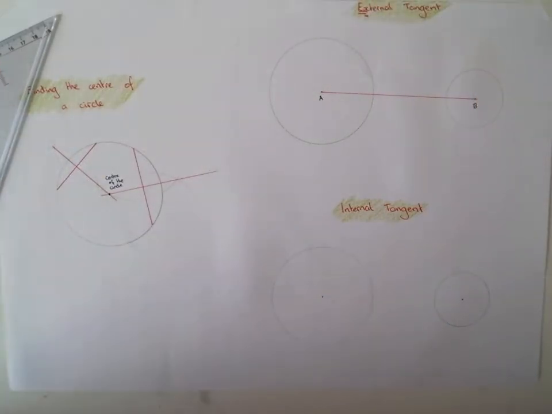So for those of us doing graphics, and we're also doing MTW, or you might be doing some sort of engineering, when we mark, what do we mark our waist with?